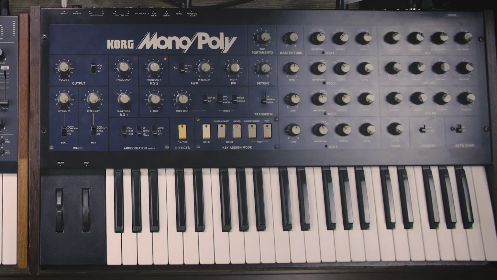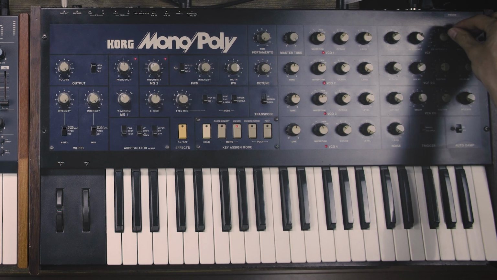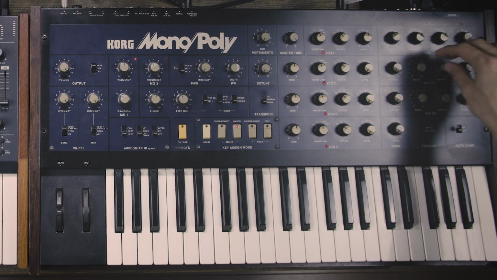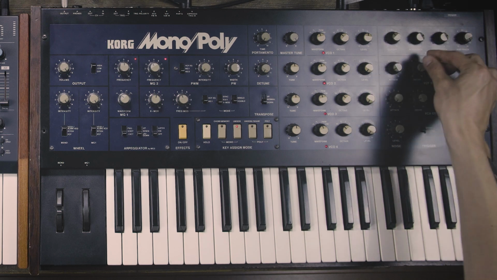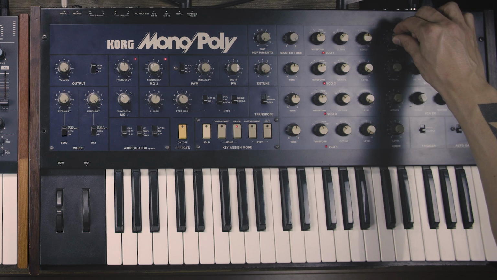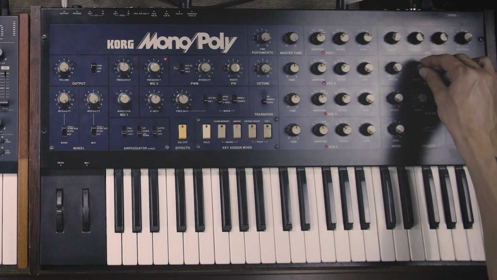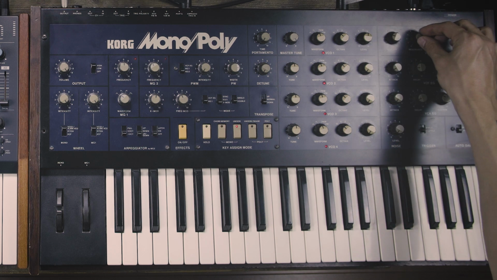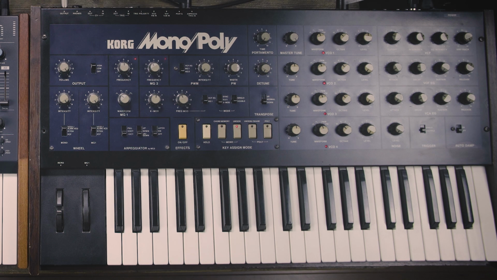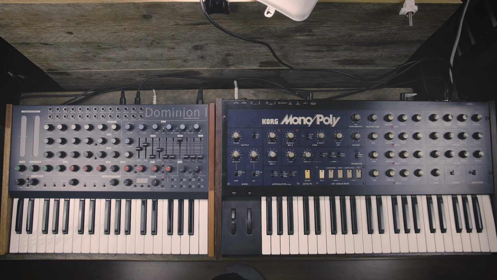Now let's go to the Monopoly. Now I will try to get these patterns almost the same on both machines.